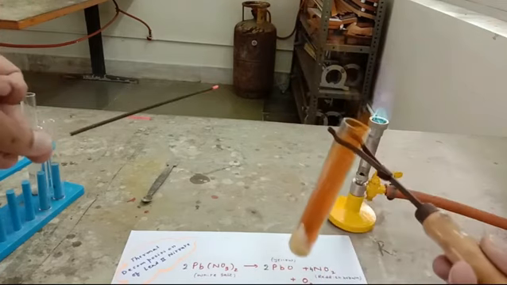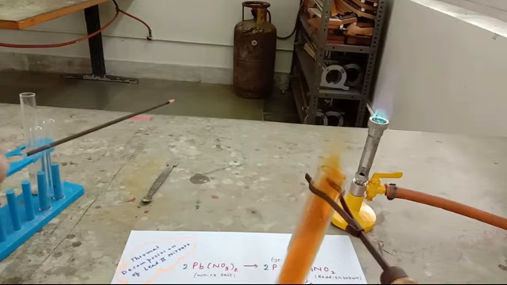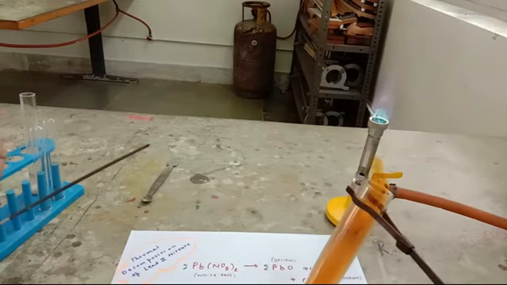So hopefully, guys, you have understood the demonstration. Please make sure that this reddish brown gas is very toxic. So whenever you carry out this experiment, you carry it out in the open.